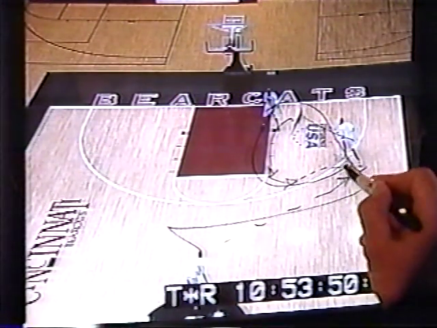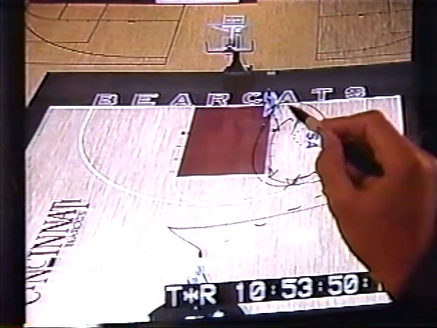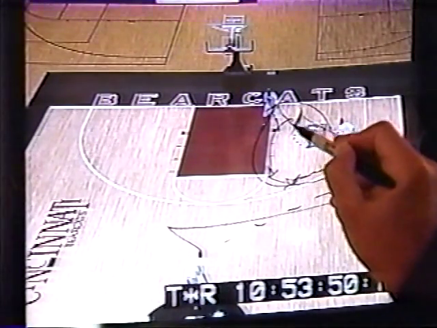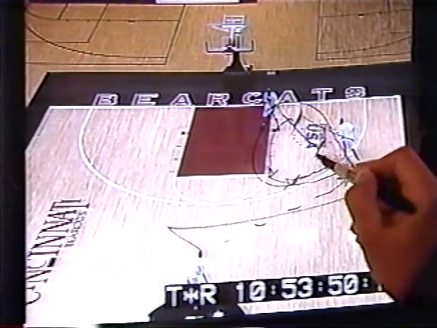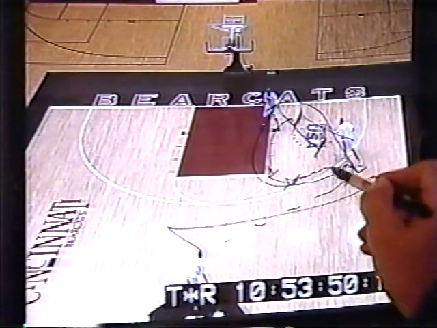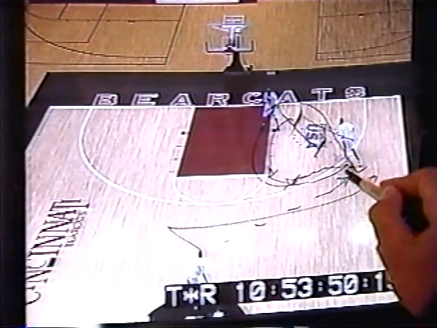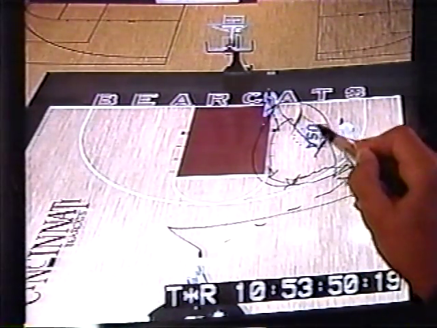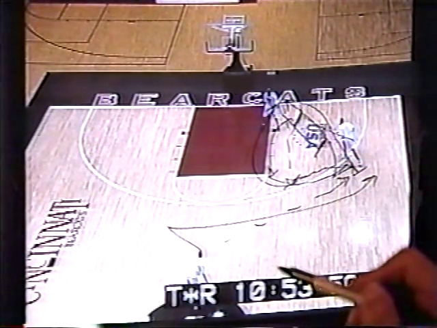So now what we've done is we've hit it here in the high post. Our post guy can't get the ball, so he steps out, sets a back screen right here for our wing guy who's just thrown the ball to the high post. He starts to the ball, sets his man up, comes off of this back screen, catches the ball and shoots a layup. Let's take a look.